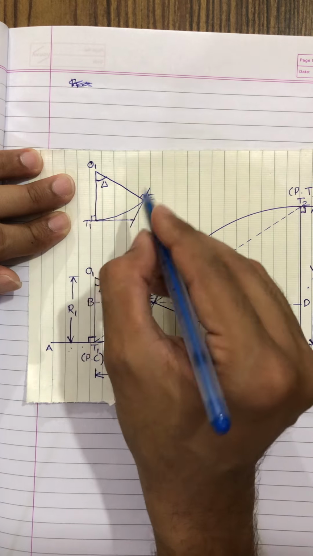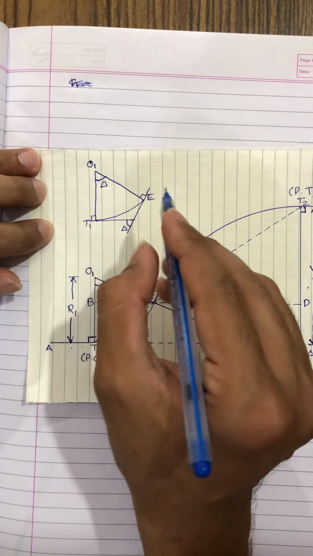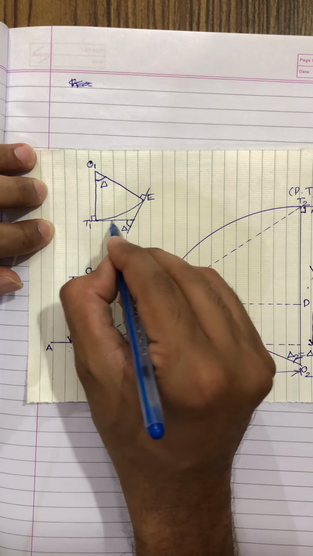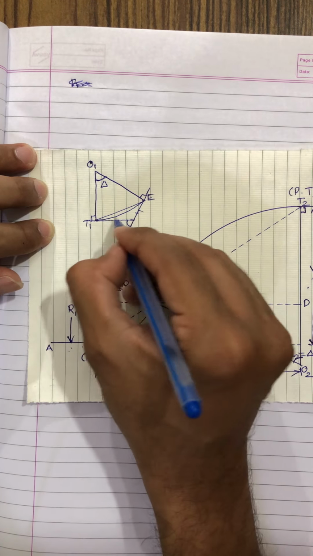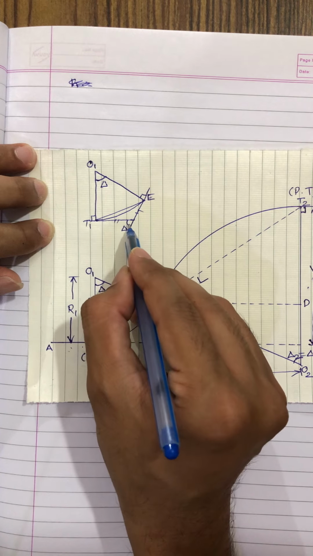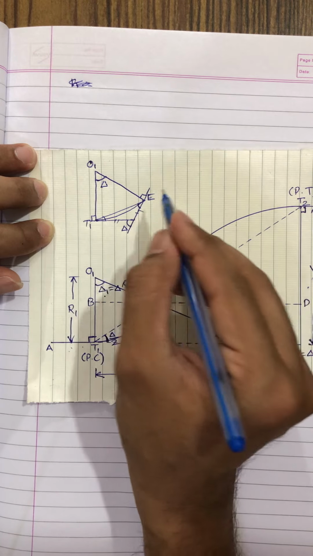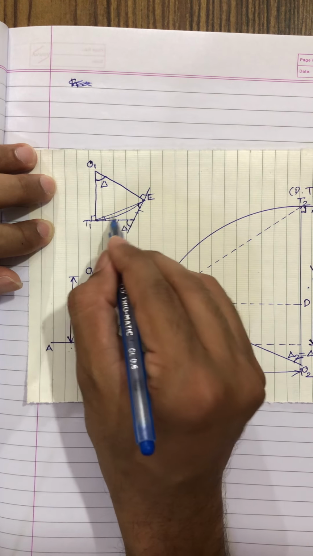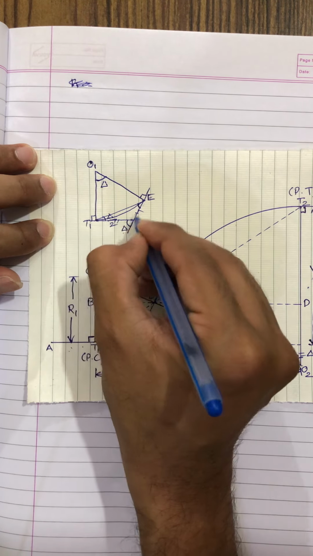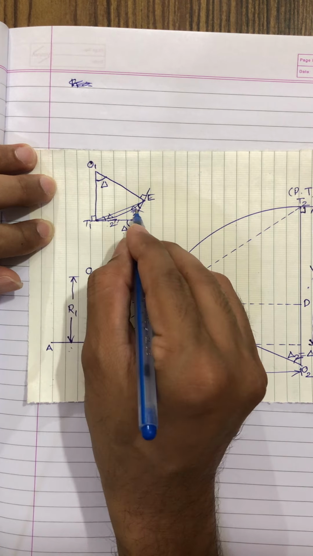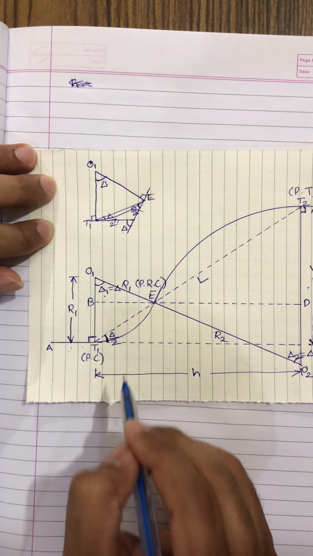So this central angle is delta, so the deflection angle will also be given as delta. If this deflection angle is delta, these tangent lengths will be equal to each other. And if these tangent lengths are equal, we know from the property of triangle that this exterior angle will be equal to the sum of the two opposite interior angles. So these two angles should also be equal to each other, and that should be equal to delta. So if this is delta by 2 and this is delta by 2, delta by 2 plus delta by 2 should be equal to delta. Hence we can say that this angle is equal to delta by 2.